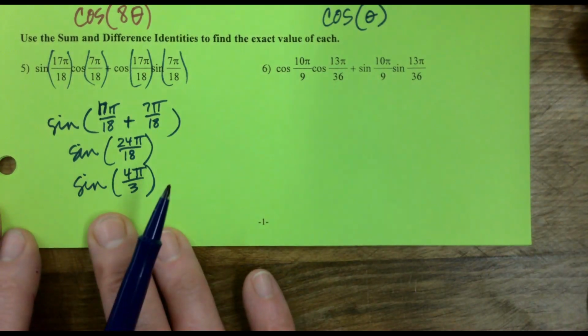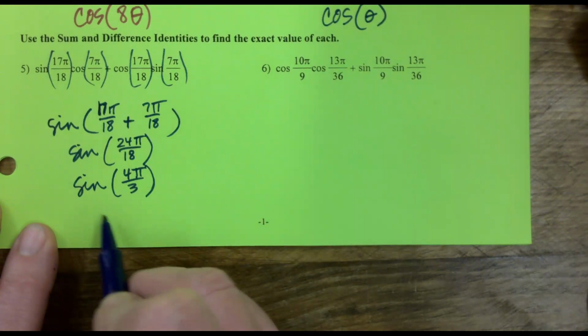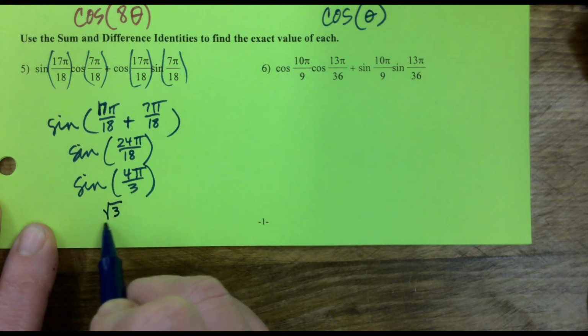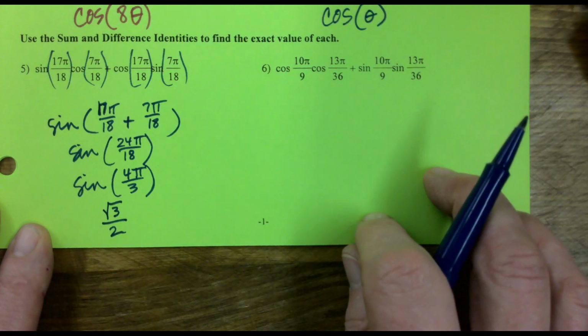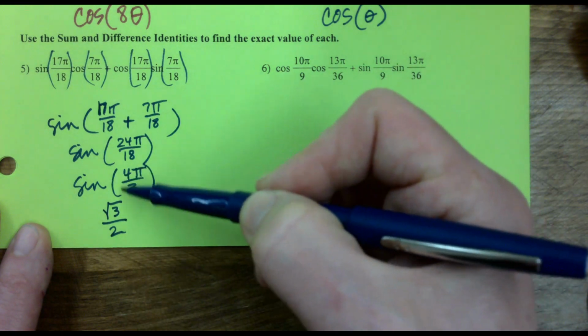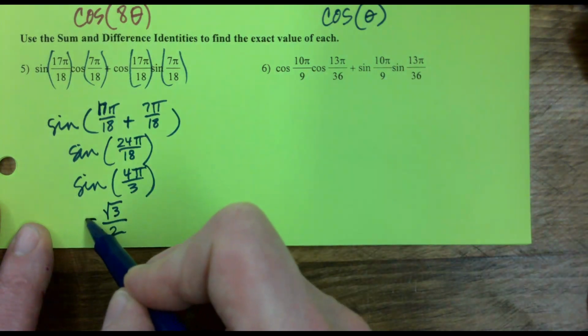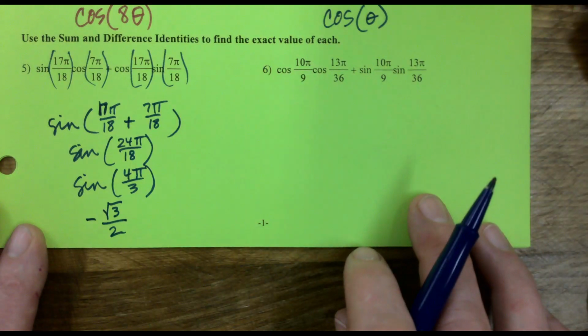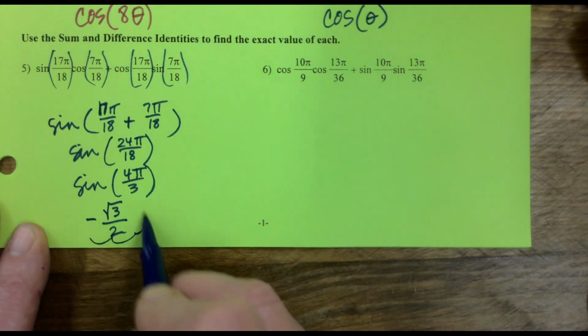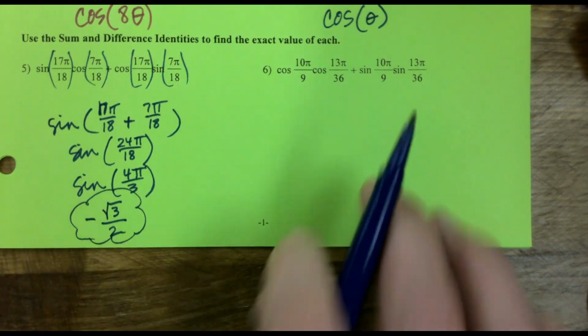But what is the sine of 4 pi over 3? I know that the sine in the pi over 3 family is square root of 3 over 2, right? Good? Same thing? And then I also know that I'm in the third quadrant and the sine is negative there. Third. Just bigger than 1. Good? Okay. And so that's what I'm looking for on these problems.